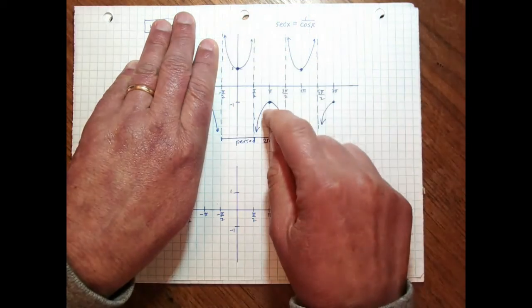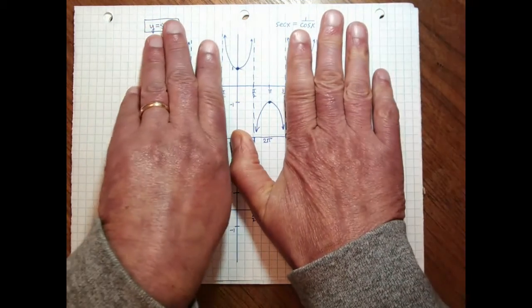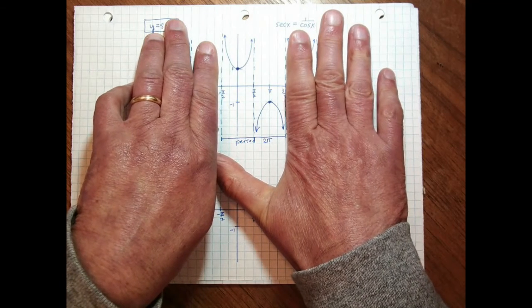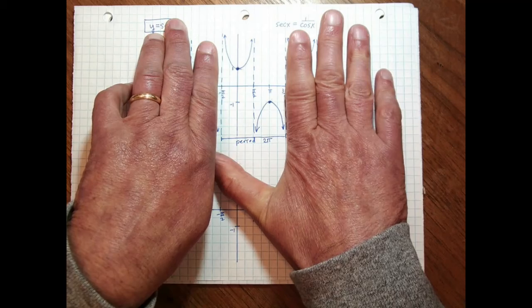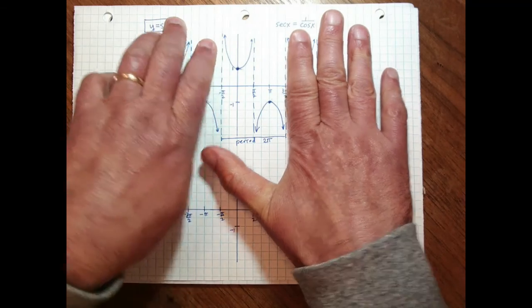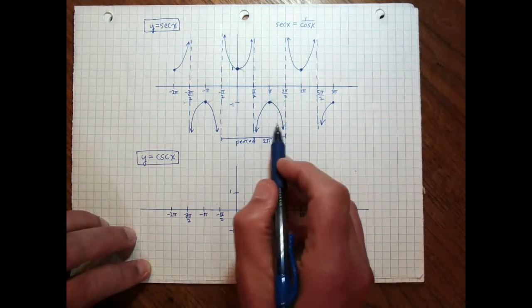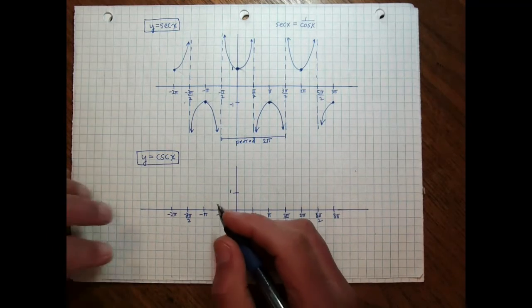We really need one of each and repeat that pattern of an upturned and an upside down U, one after another. Repeat that pattern over and over to get the full secant graph. That's why the period is really 2 pi. We need one of each of those.